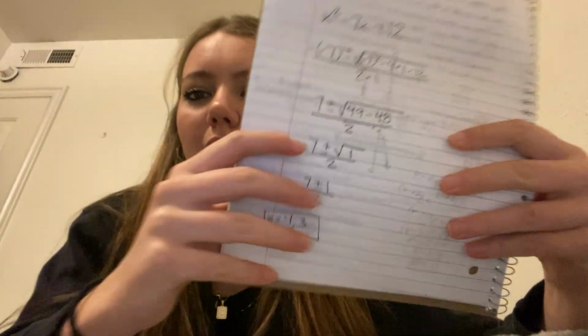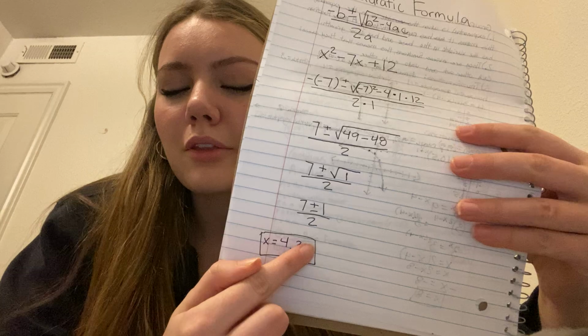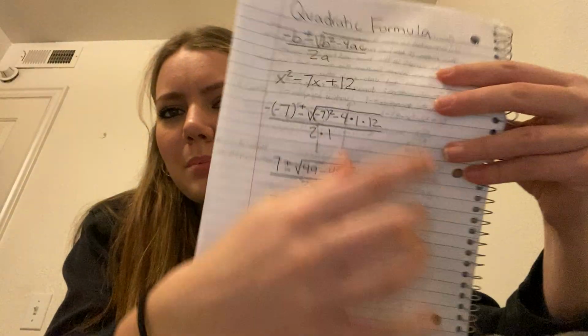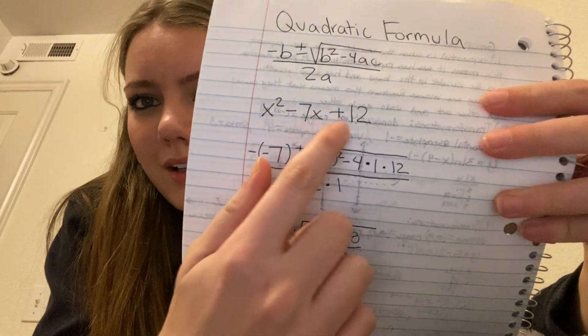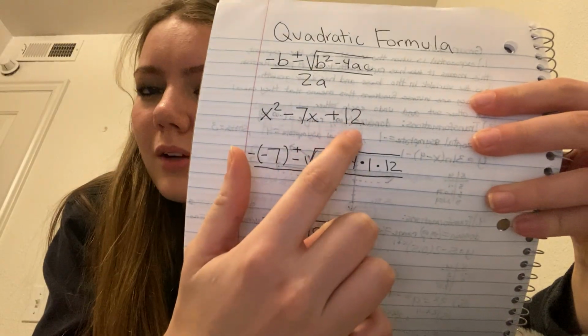So again, that's where it would intercept on the x, which is 4 and 3. And then also if we wanted to find y, we just plug 0 in for x, and so y would equal 12. And that's how you solve quadratic formulas.